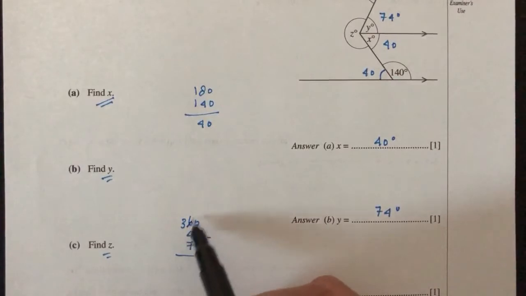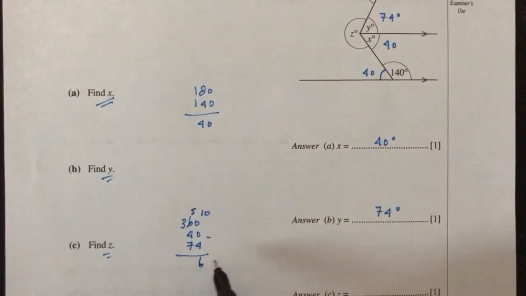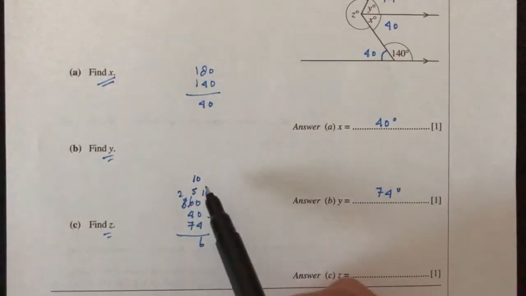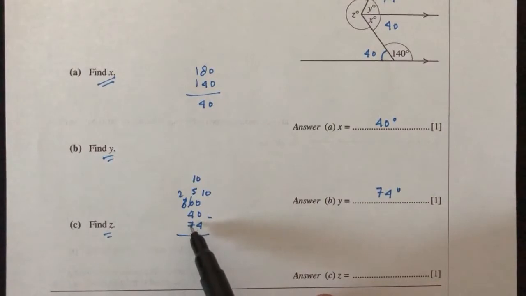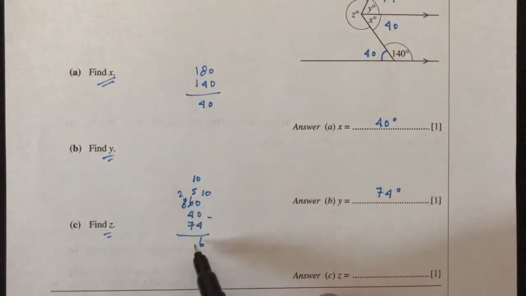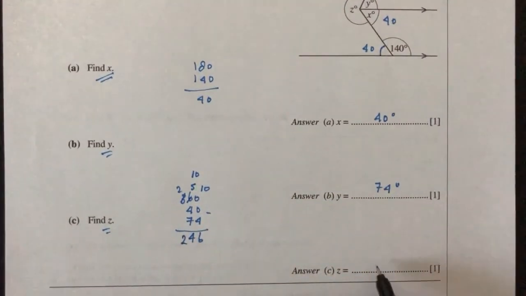That will be what? 5, 10, 6. This is 2, 10. So we have 10 minus 7 will be 3. 3 plus 5 will be 8. 8 minus 4 will be 4. So answer will be 246 degrees for z.